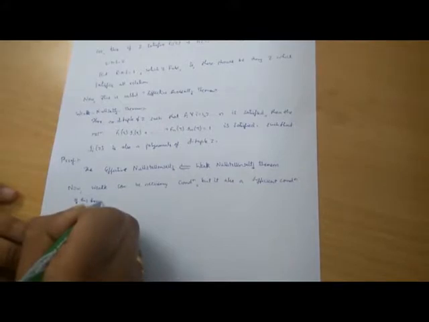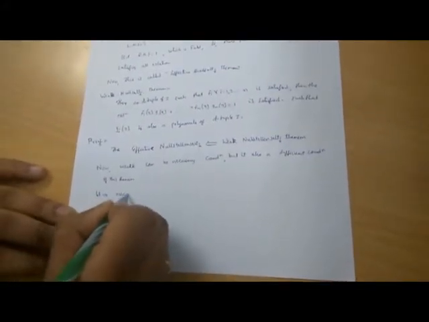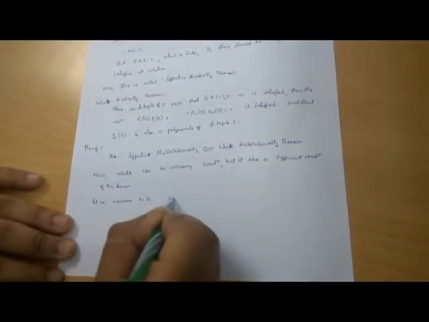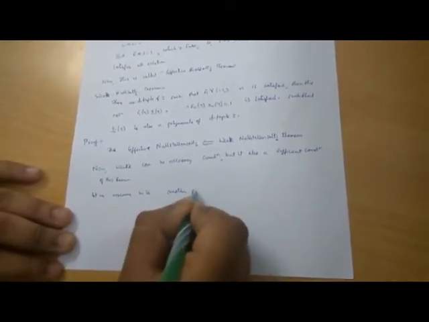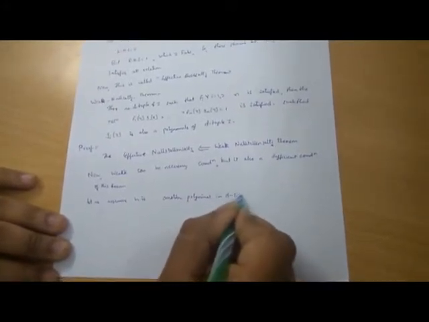Now, let us assume h is another polynomial in the d-sized complex tuple.